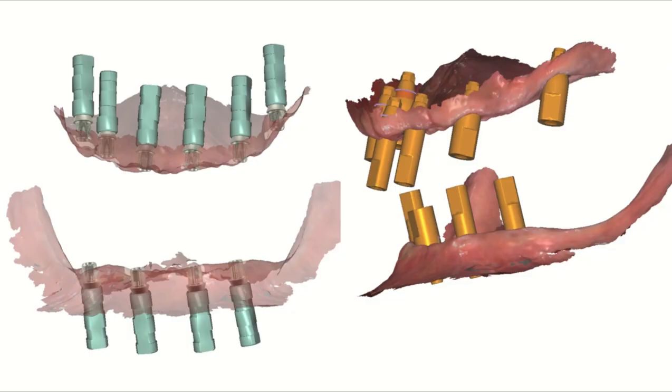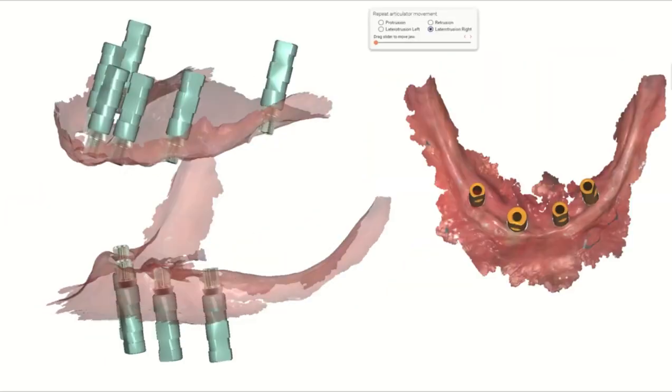Note the parallelism of these prosthetically driven implants. This will positively, of course, influence the passivity and of course this will affect the longevity of your final restoration. So we get what we planned for. Look at the final result. Implants in parallel, implants within the bone, implants respecting your final prosthesis.